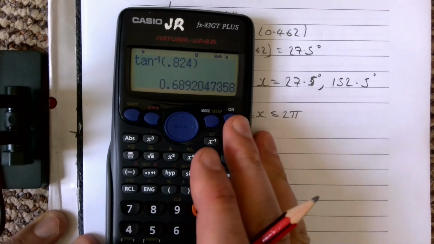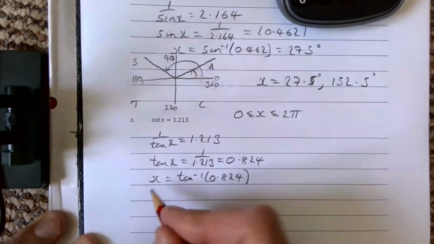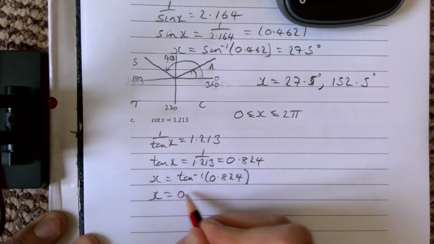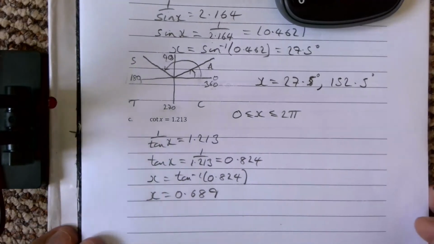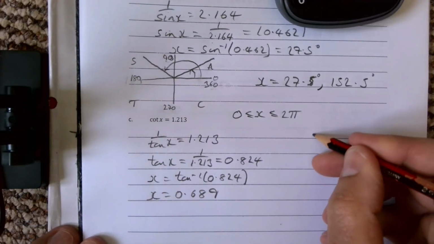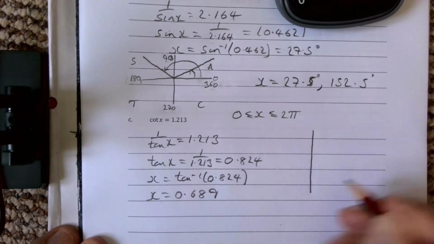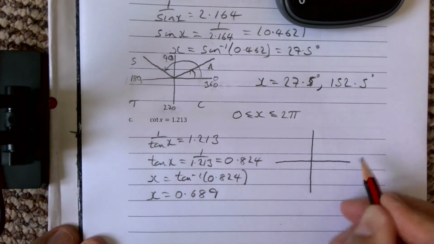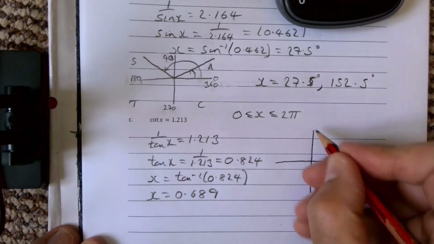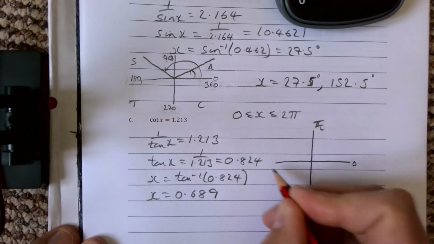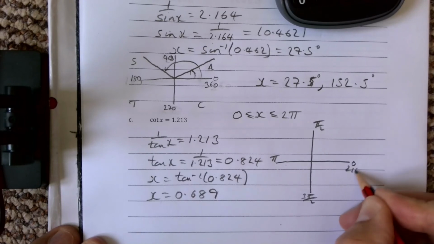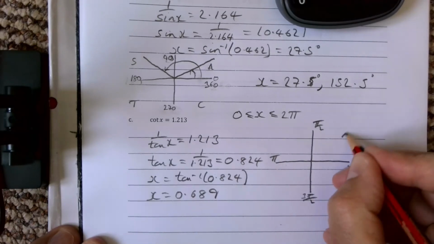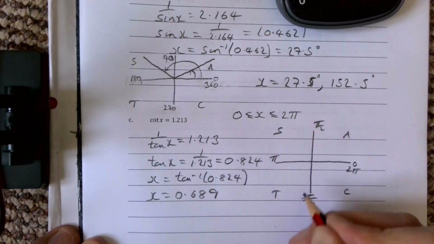And that gives me 0.689 radians. So we then will do our CAST diagram. Let's do it across here. Remember now we're in radians, so we're going to go 0, pi over 2, pi, 3 pi over 2, and 2 pi, C, A, S, T.